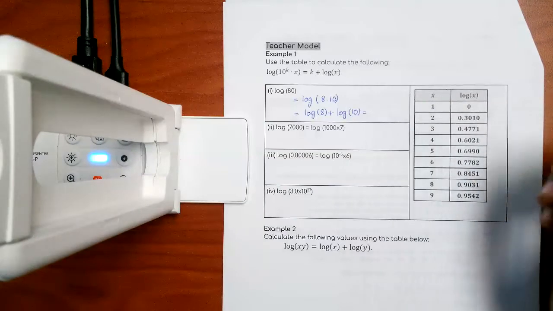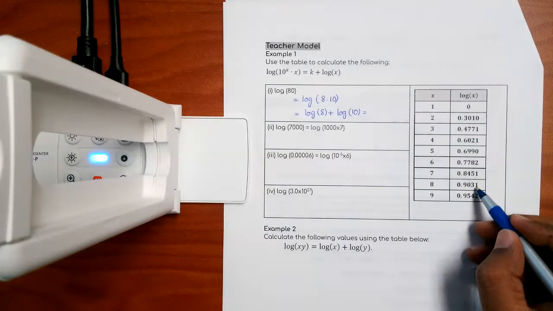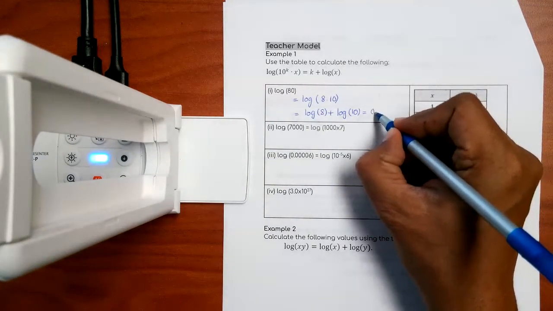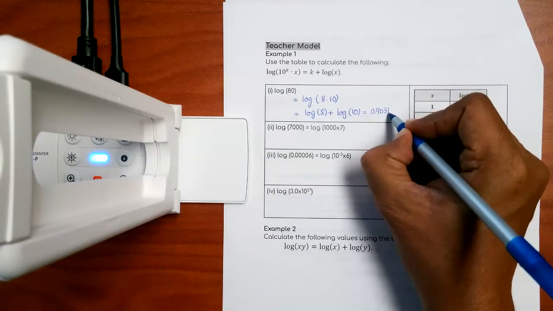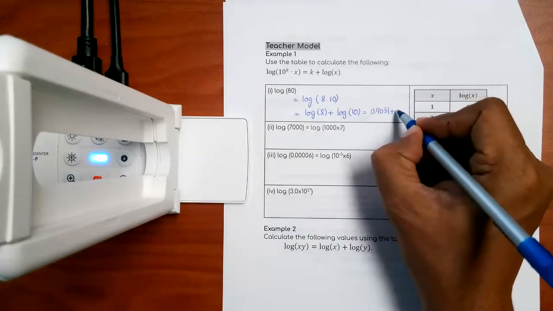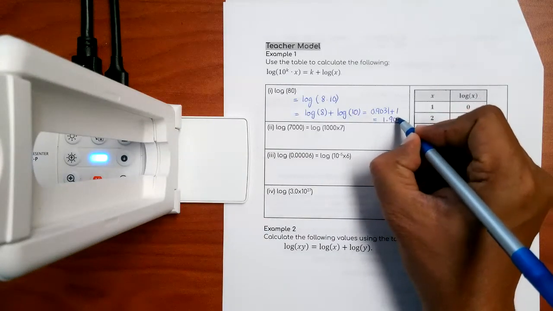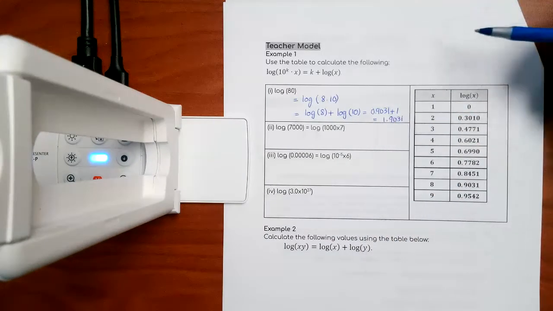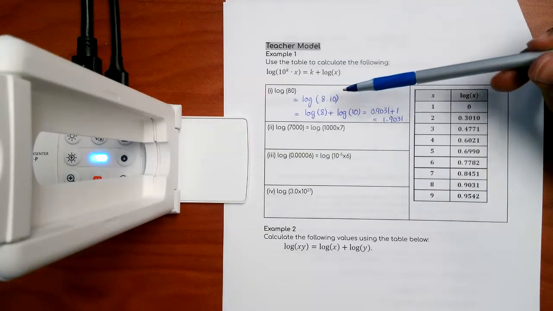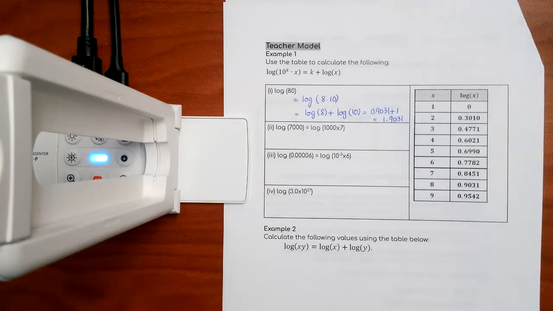So my answer will be log of 8, I can find out from here, 0.9031, and log of 10 is basically 1. So my answer will be 1.9031. So you can see that I didn't need to use a calculator to find log of 80. I simply split that into 8 and 10 and solved it.